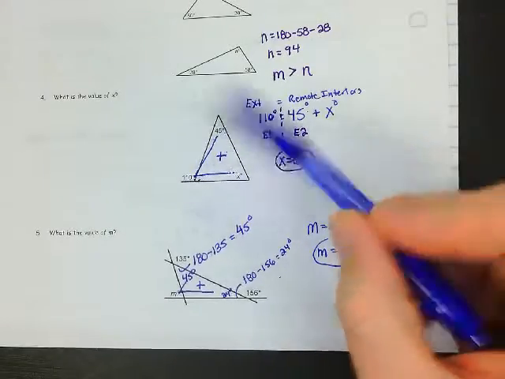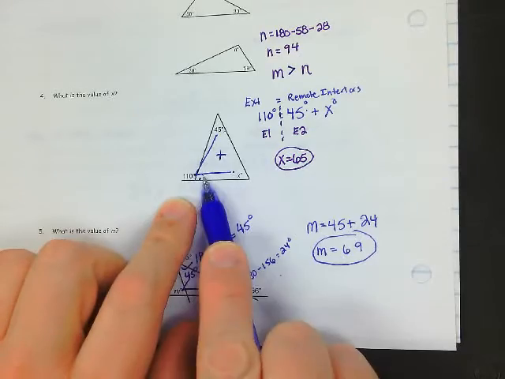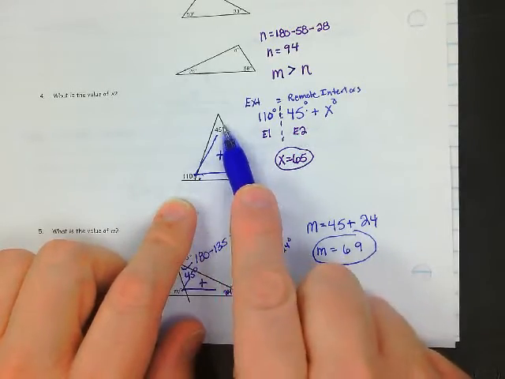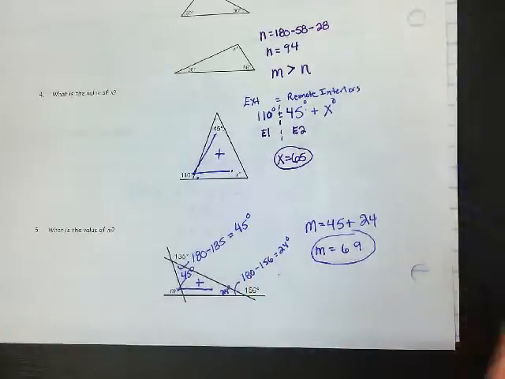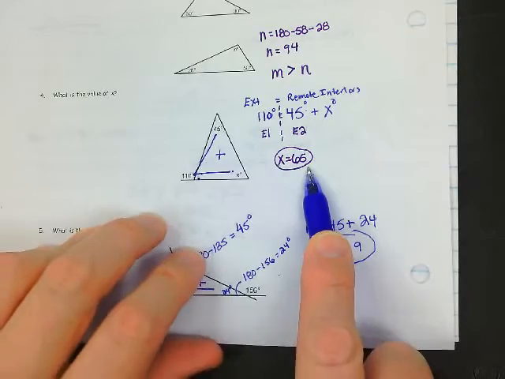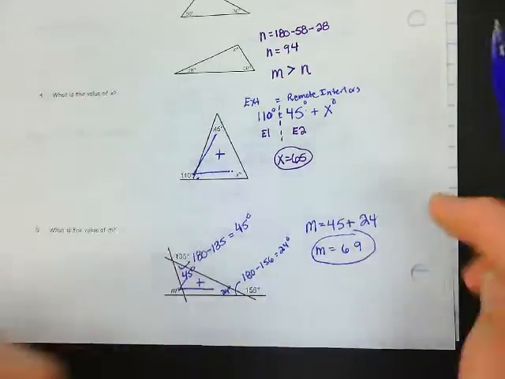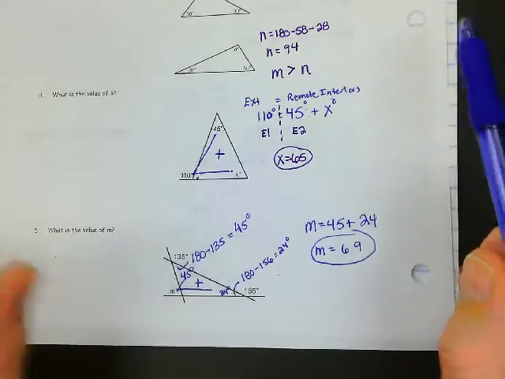This just saves you an extra step, because instead of saying, well, 180 minus 110 is 70, and then 180 minus 70 minus 45 is X, that's two or three steps right there. I'm just saying, well, how about doing 110 minus 45 and getting 65, okay? So you're correct. You can do that.